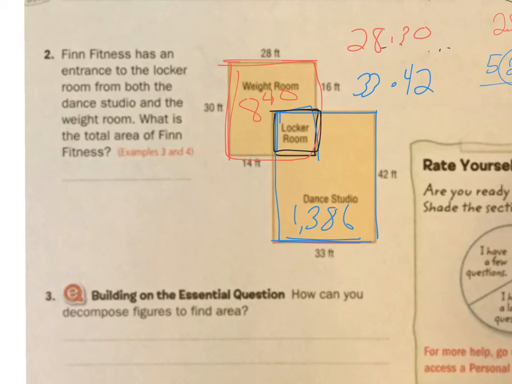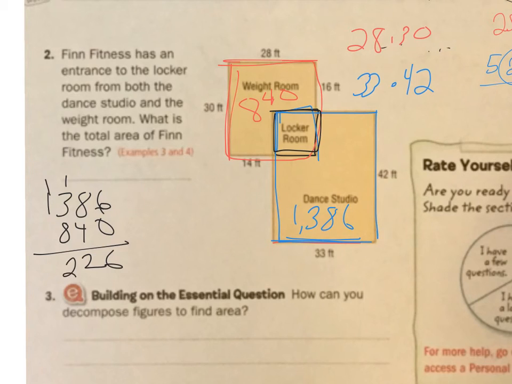Okay? But you know what? Let's first combine them. Let's erase that and do it right to begin with. 1386 plus 840. It's going to be 6, 2, carry my 1, 8, 9, 10, 11, 12. Put my 1 there. Okay, so it's going to be 2,226. But we got to figure out what this locker room is and just take it away one time.